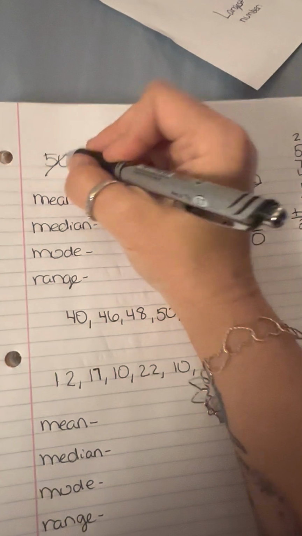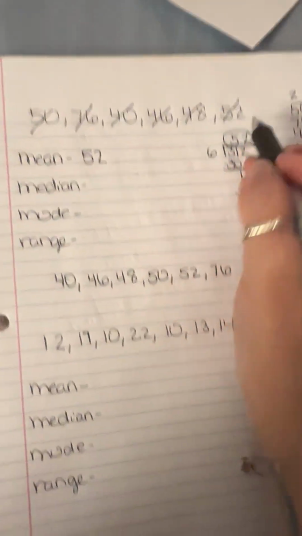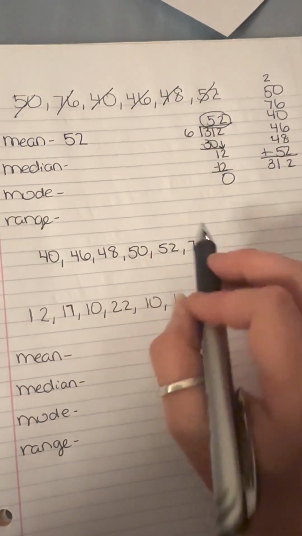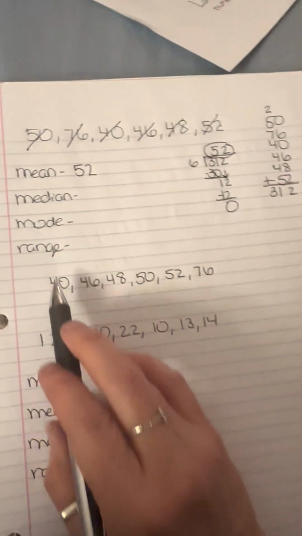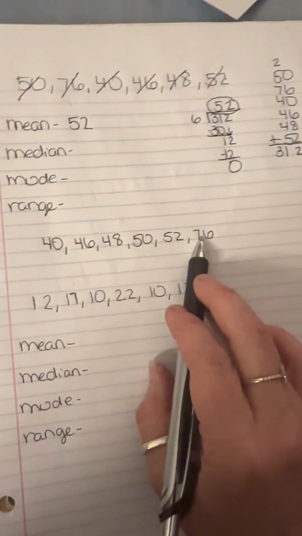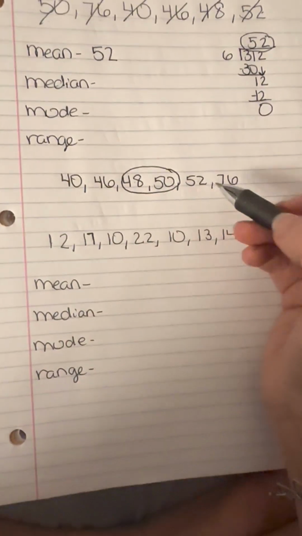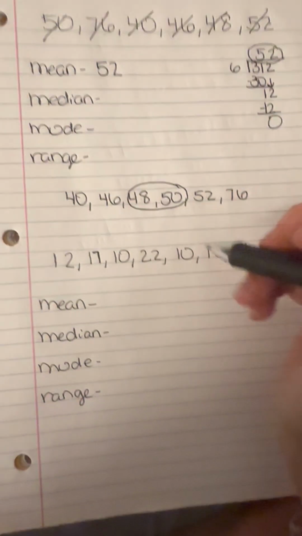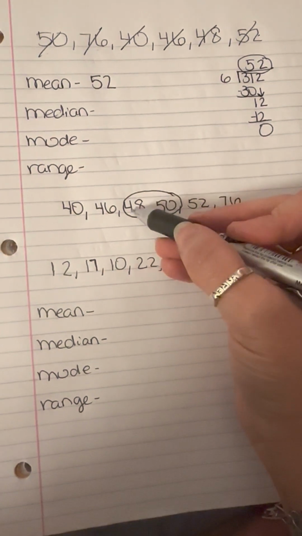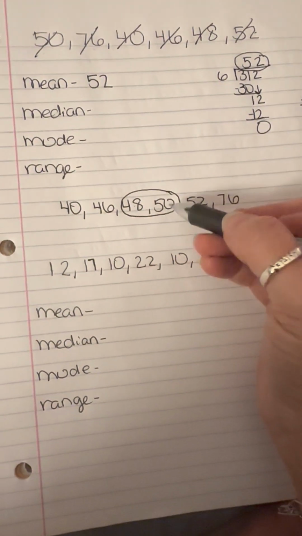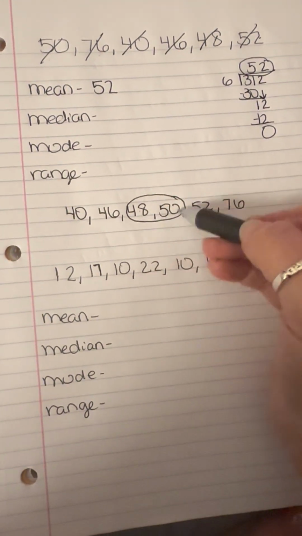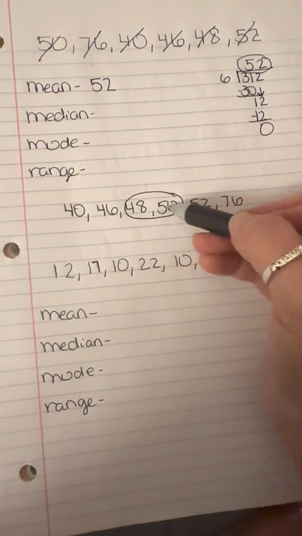And I had 1, 2, 3, 4, 5, 6. Now the median, when you have an even amount of data, as I do here, you're actually going to have two numbers in the middle, but you can only have one median. So what I tell my students is you're finding the middle of the middle. So basically the average of your two middle numbers.